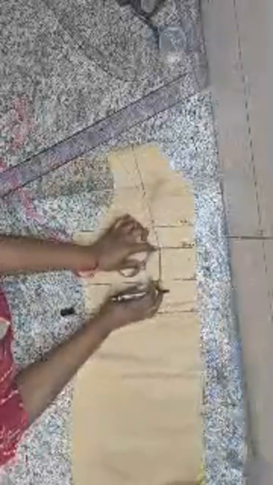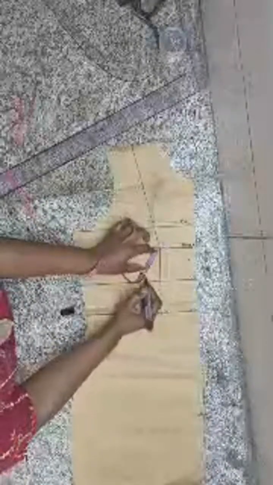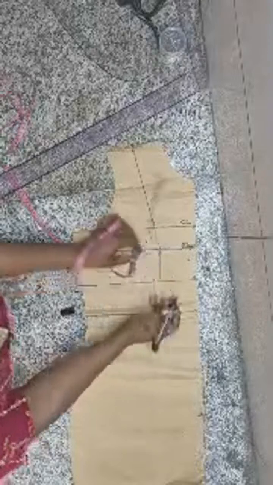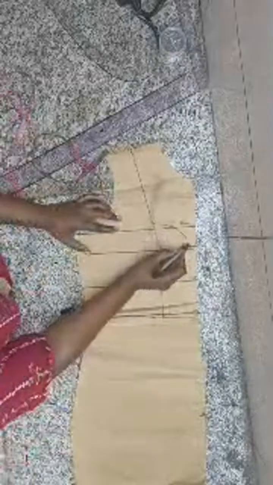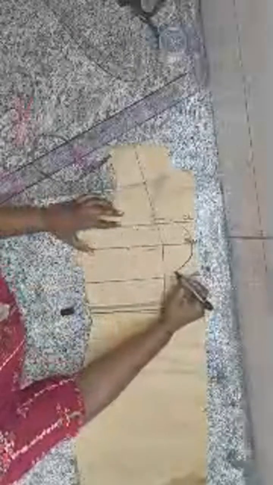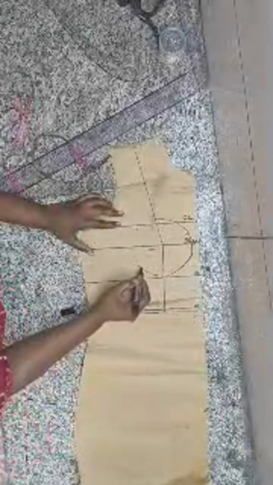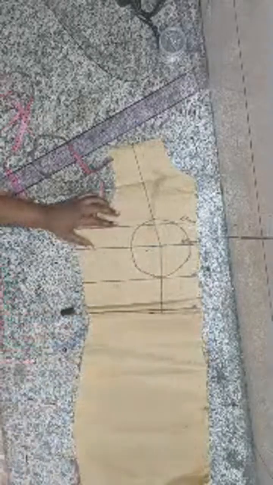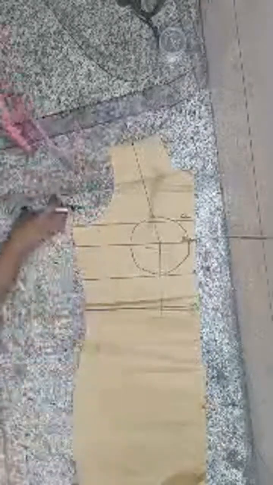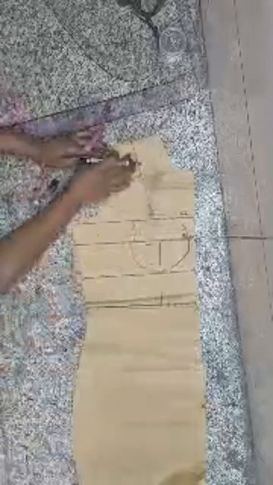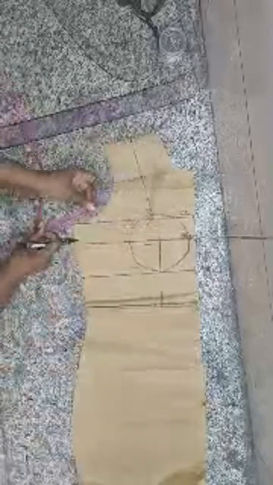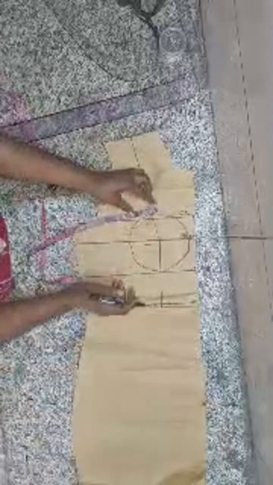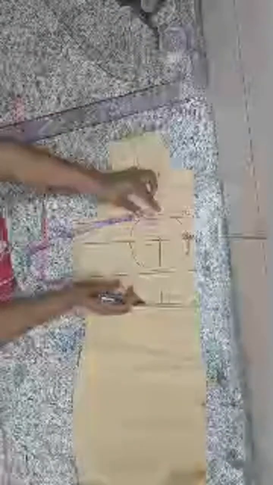So you just rotate around this line like you see me doing, and I'll try making something like a circle.